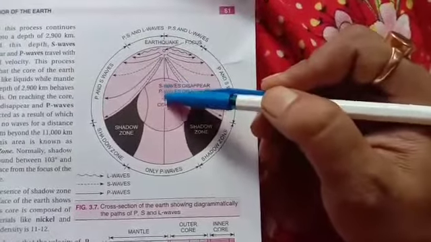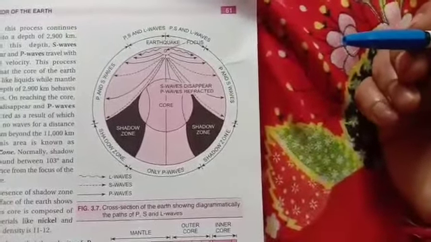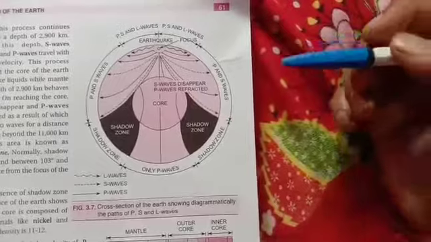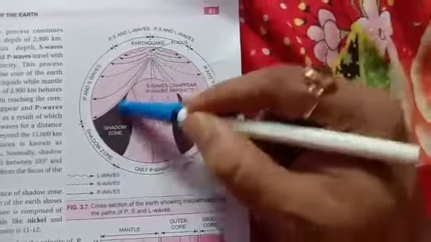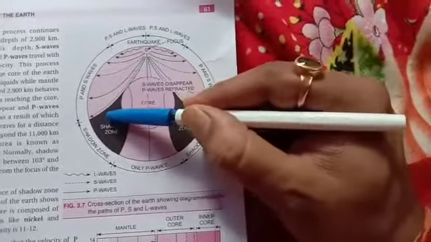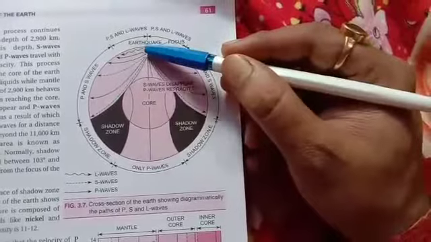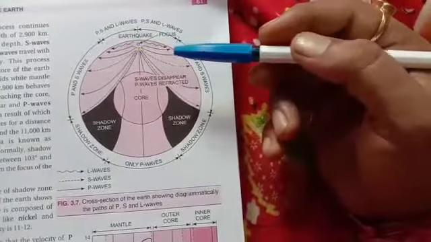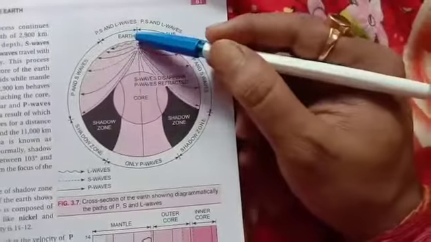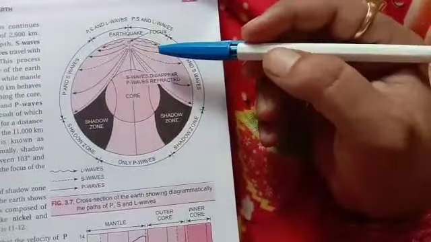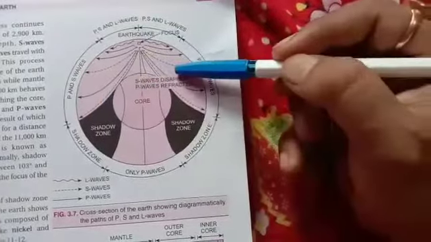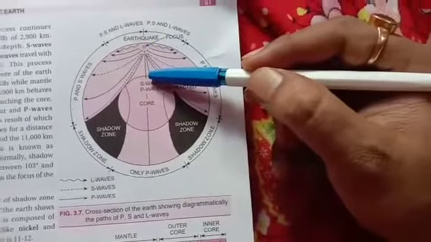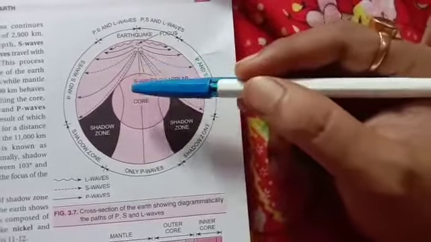Now P and S waves are recorded along the surface up to a distance of 11,000 km from the focus of the earthquake. Their velocity also increases with the increase in depth. But this process continues only up to a depth of 2,900 kilometers. Beyond this depth, the S waves disappear.